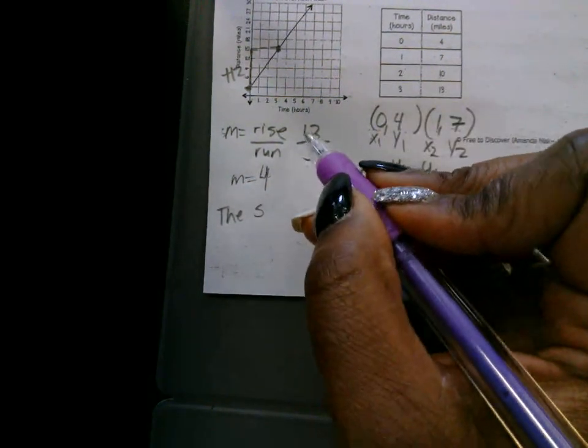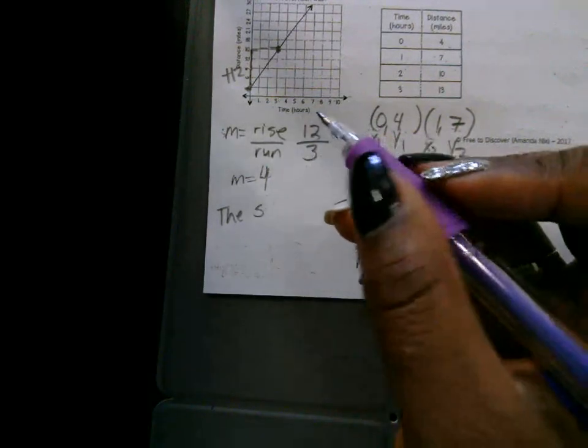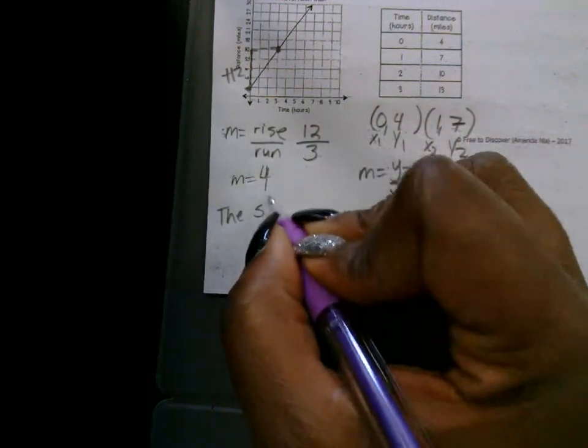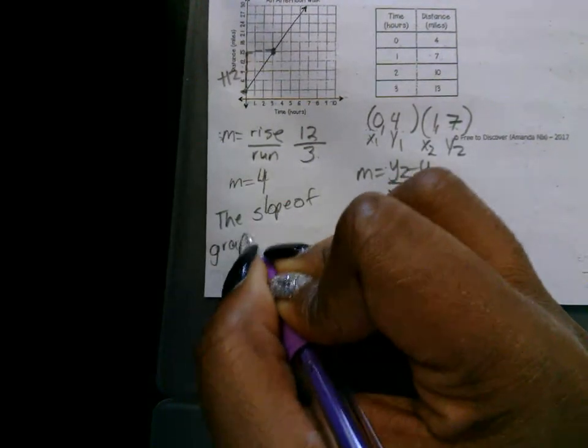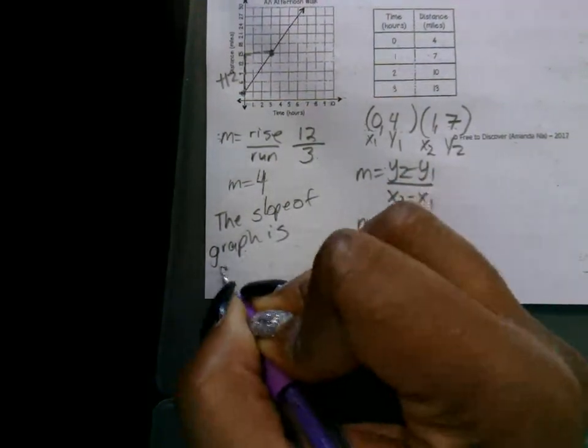I'm just looking at what you wrote, not if it's right or not, because I hadn't done it. The slope of the graph is greater.